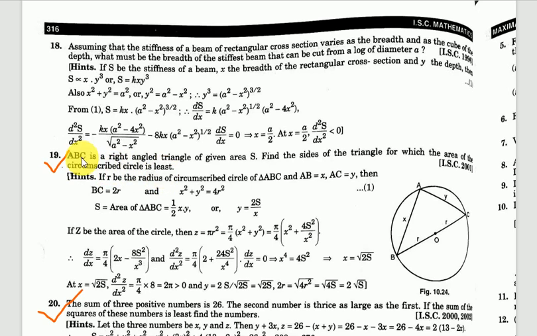So we have a right angle triangle ABC whose area is S. S is constant over here, fixed. And we have to find the sides of the triangle ABC so that the circle that you draw outside that triangle should be of least area. So here we are talking about the least area of the circle, which means I have to write the expression for the area of the circle in terms of a single variable. Okay, so let us see.